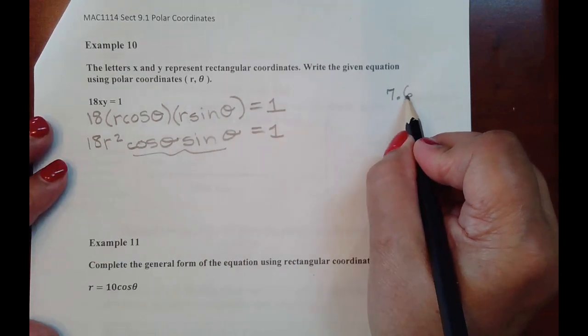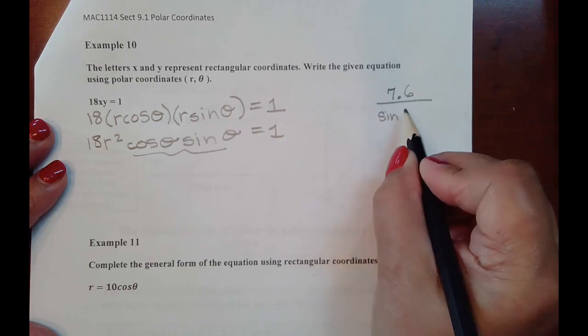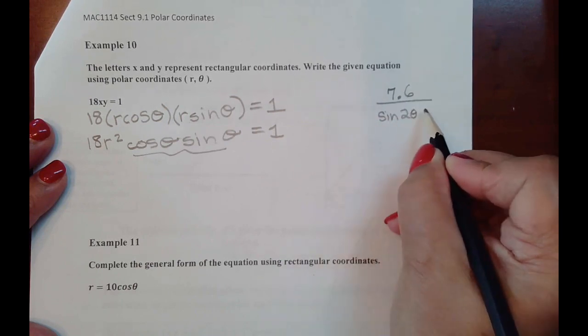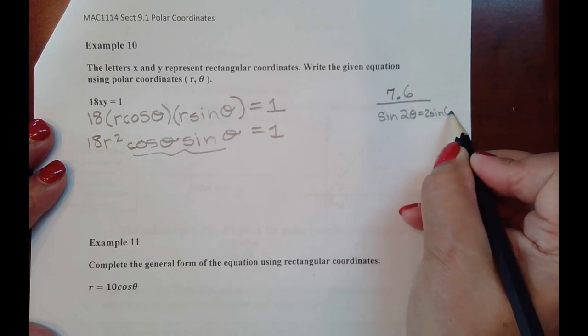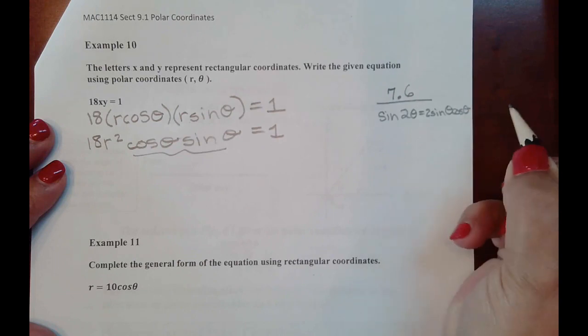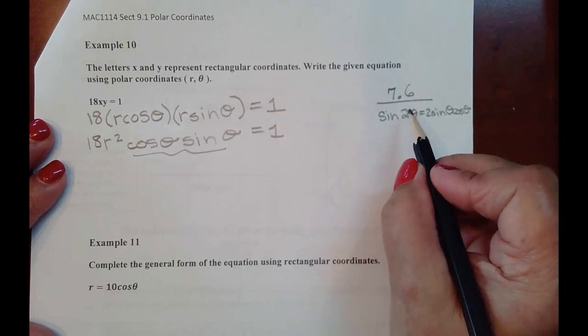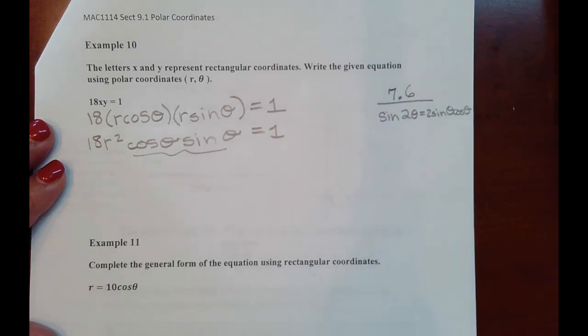It might have been actually 7.6. But I think there were double angle formulas in that section, and there was this formula. The sine of a double angle is 2 times the sine of theta times cosine of theta. That was the double angle formula for sine: 2 sine of theta, cosine of theta.